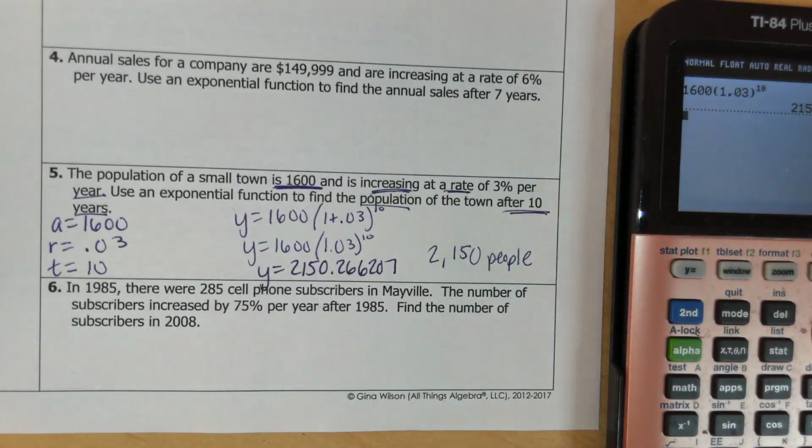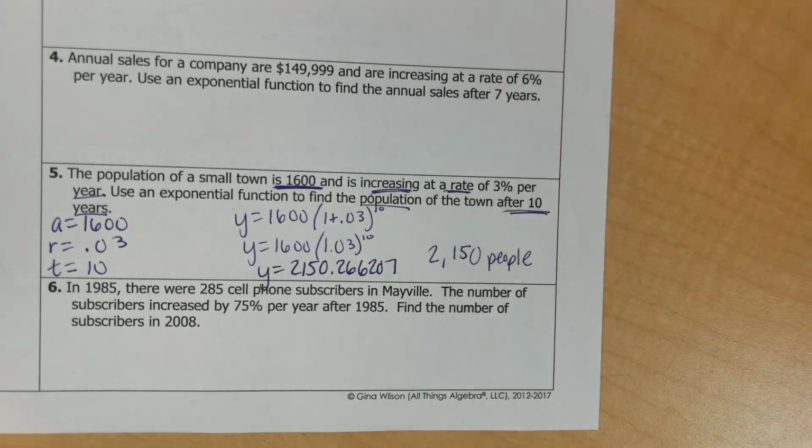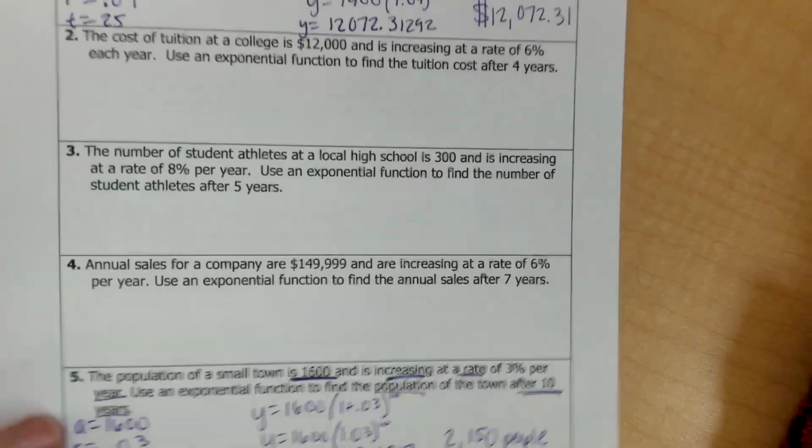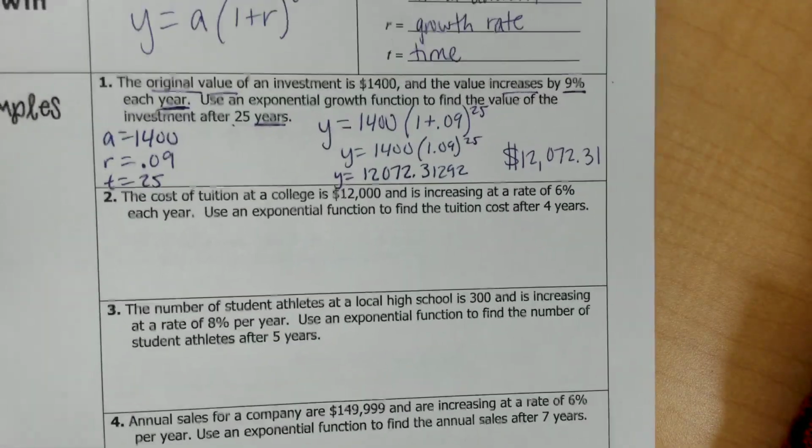Okay, so that's kind of how the exponential growth works. Let's go ahead and talk through what exponential decay looks like in the next video.